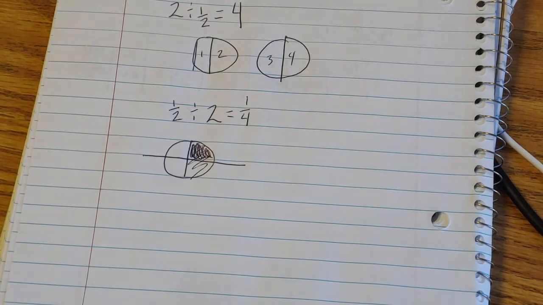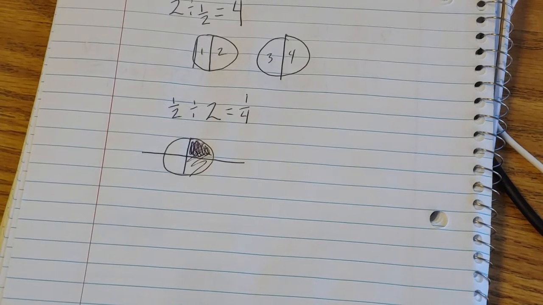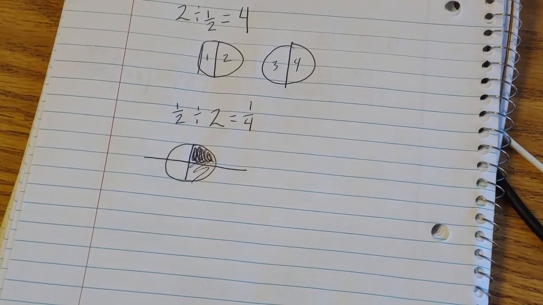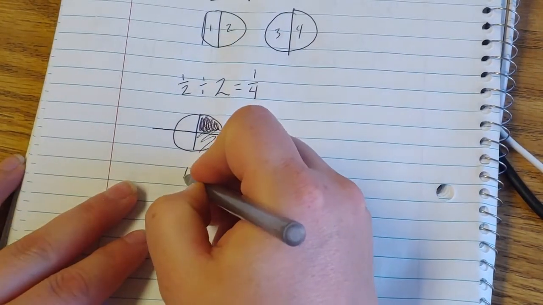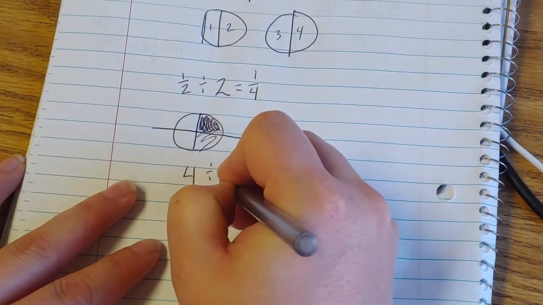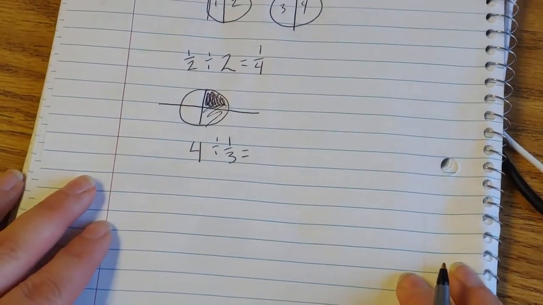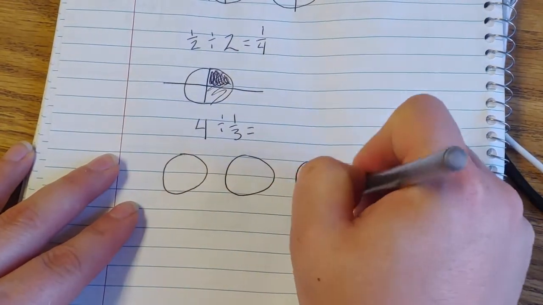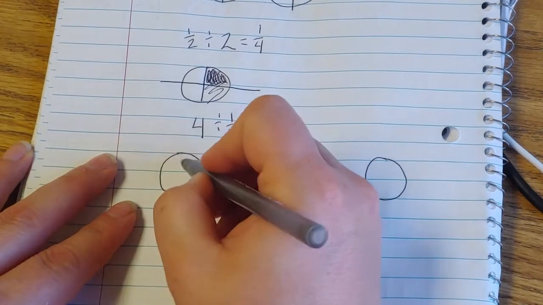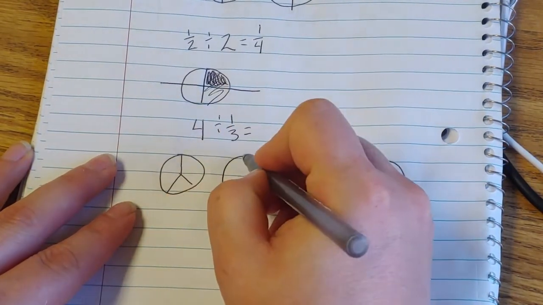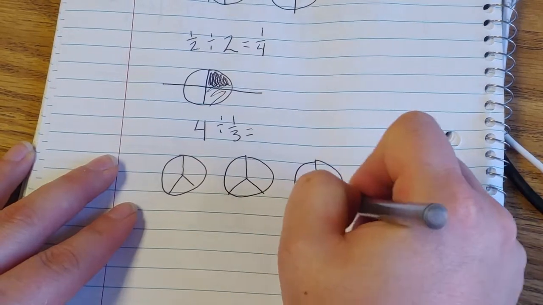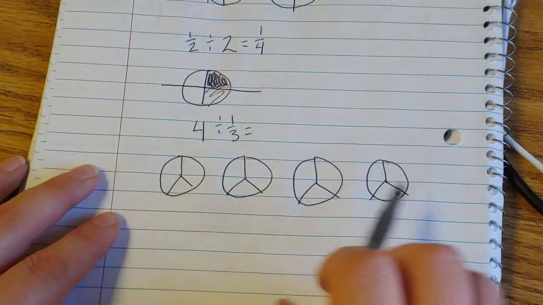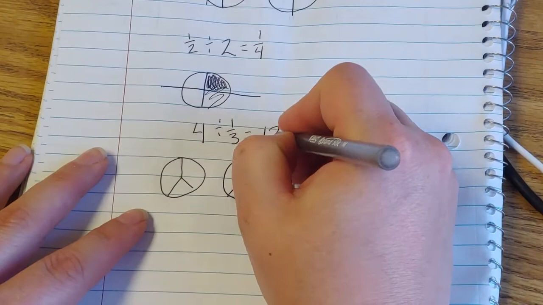How many thirds of an hour are there in 4 hours? What problem do you think we're trying to solve? 4 hours divided into 1/3 size chunks. So 1 hour, 2, 3, 4. Cut into thirds. So how many are there? 12.